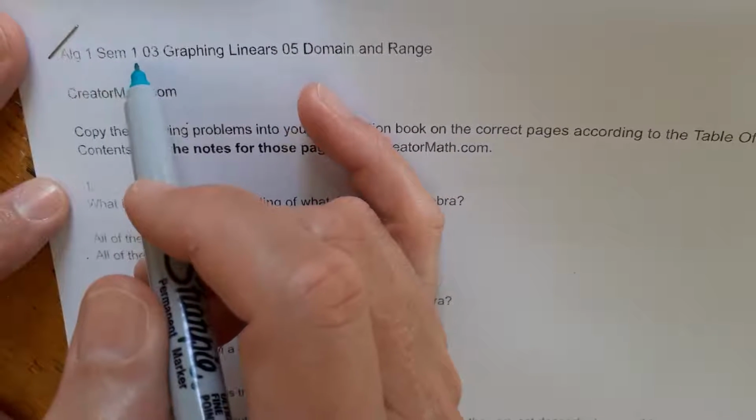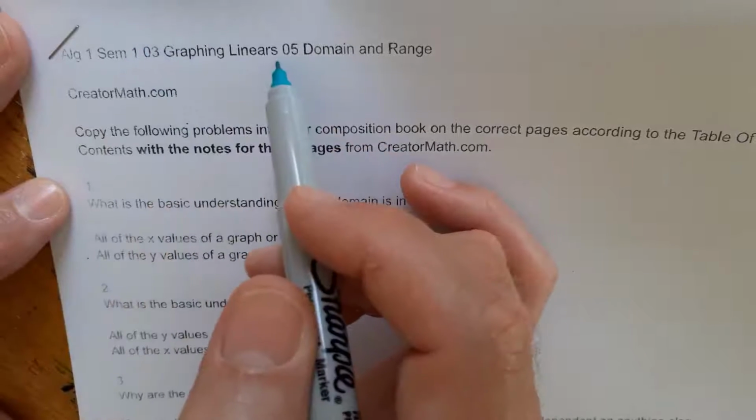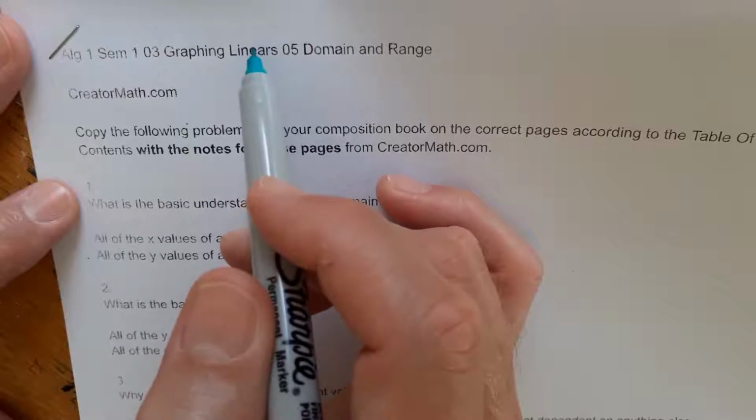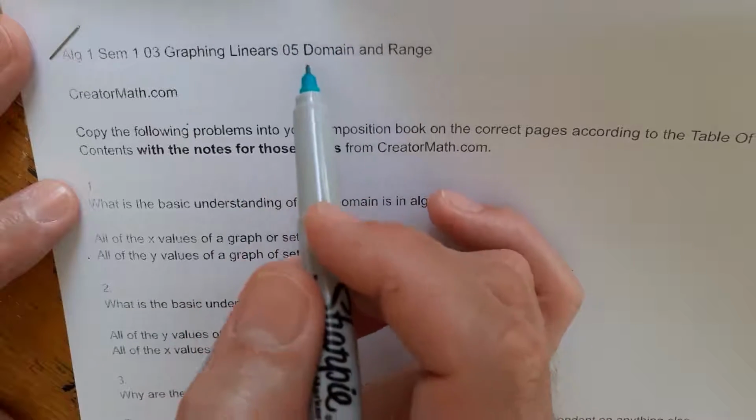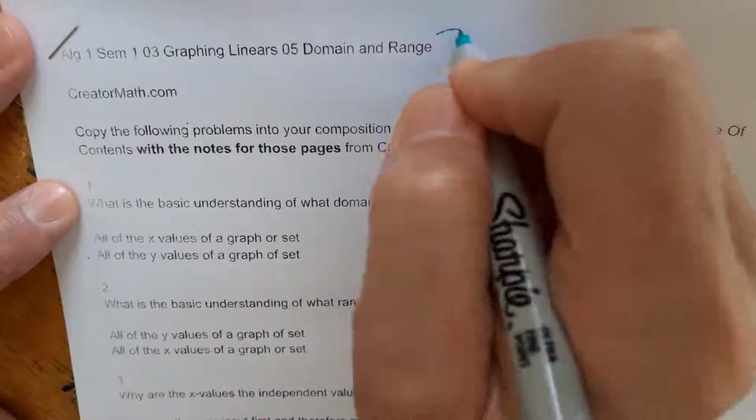This is Algebra 1, Semester 1, and it's the third unit called Graphing Linears, and linears is another name for lines. It's the fifth lesson called Domain and Range Practice.